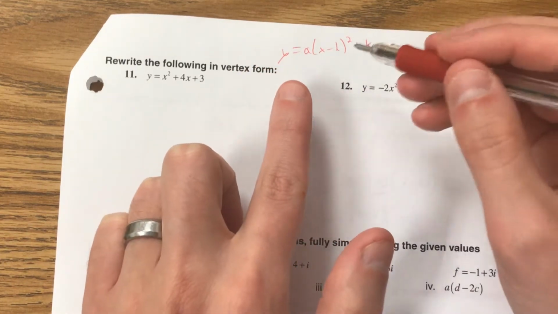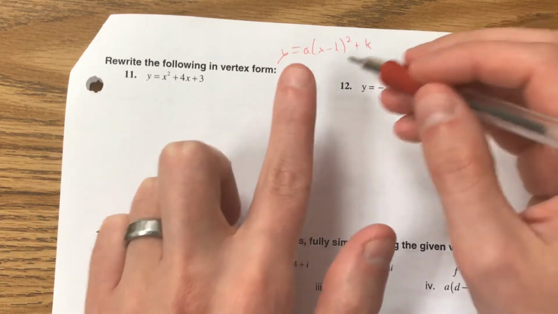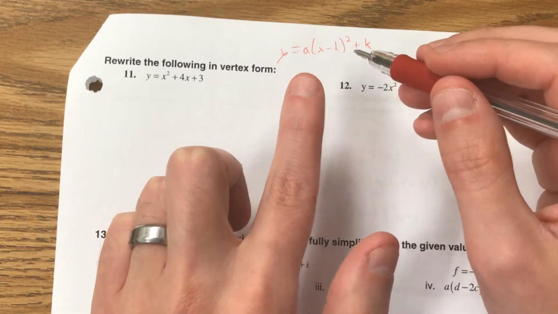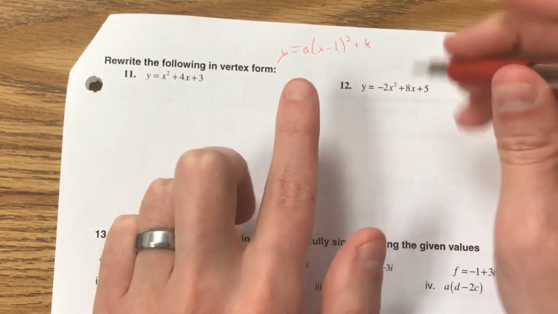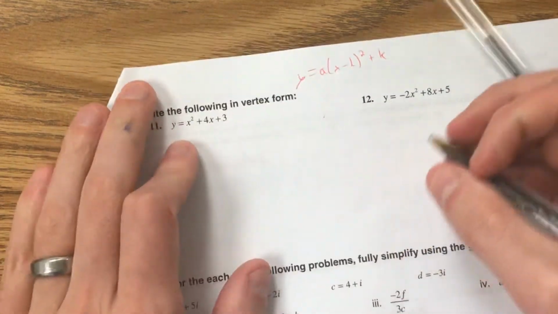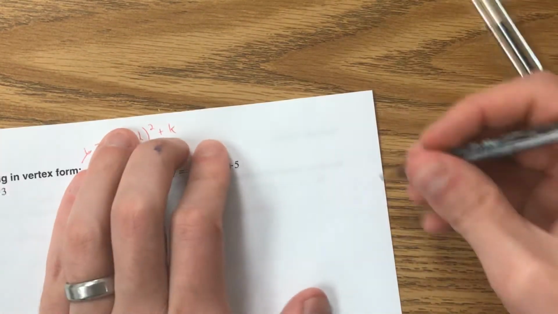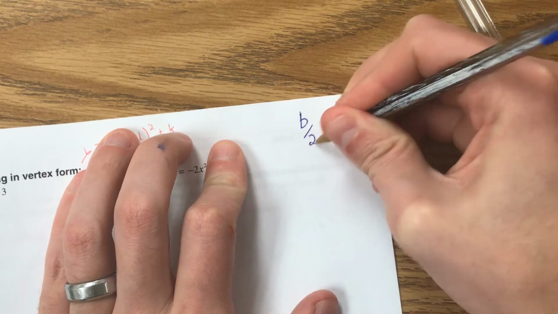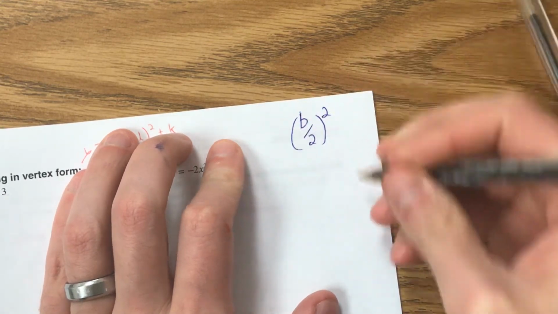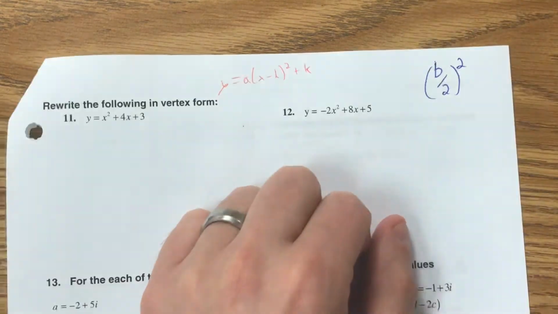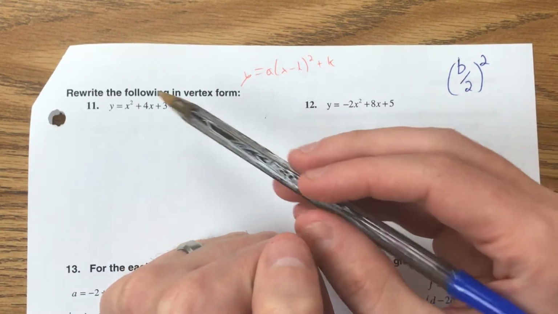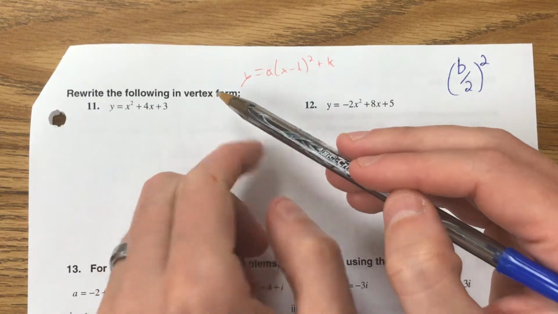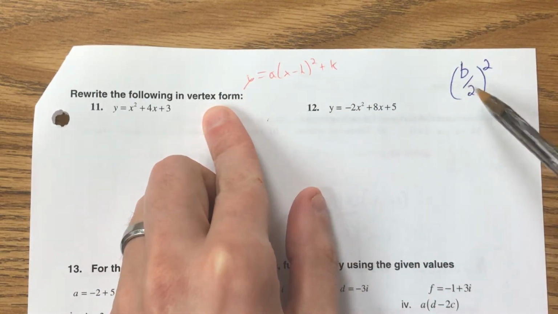This is in the notes, where there is a formula you have to know, and if you do not know the formula on the test, you will be stuck in the mud. The formula over here in the corner is (b/2)². Memorize it. You have to memorize it. When you come to, not if, but when you come to a section of a test that says to rewrite it in vertex form, you will recall (b/2)².